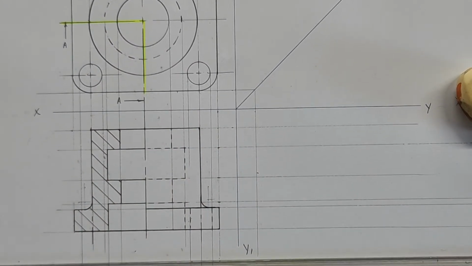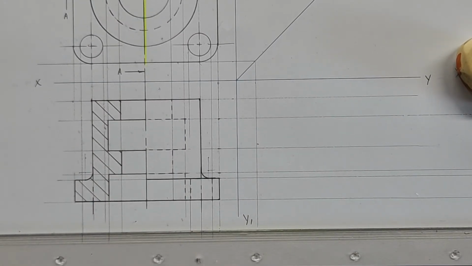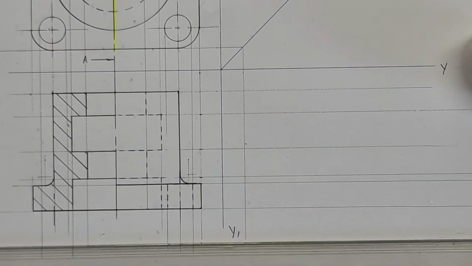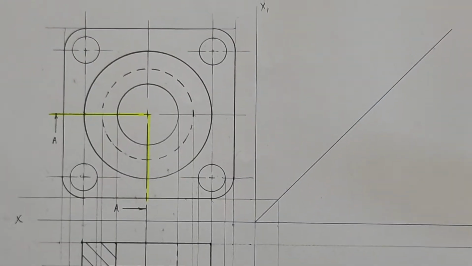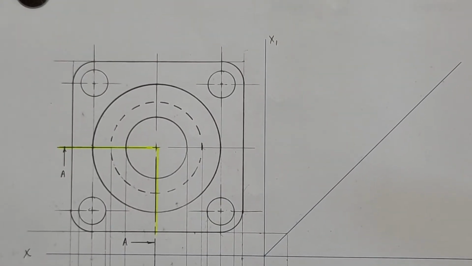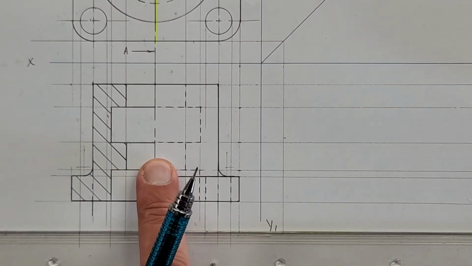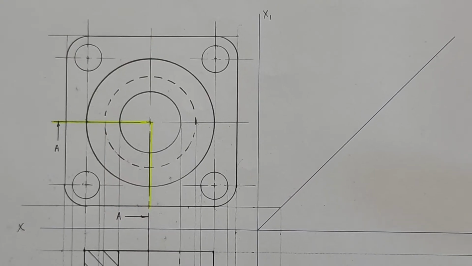Okay, if we think about that, is there anything here that I've missed or that you have a question on? Okay, so we have our top view. Do you understand this section here, why it's only half? If you consider the section line cutting plane on top.